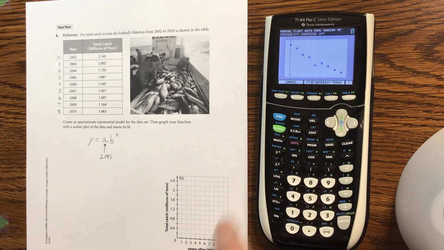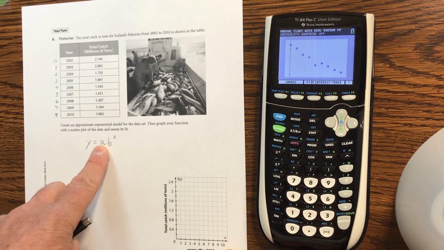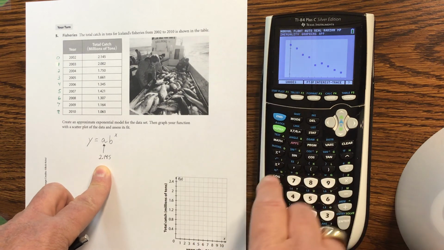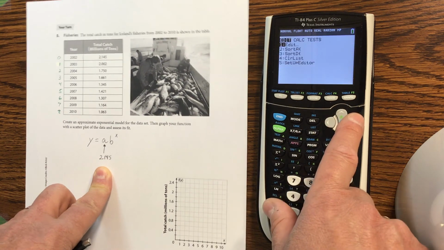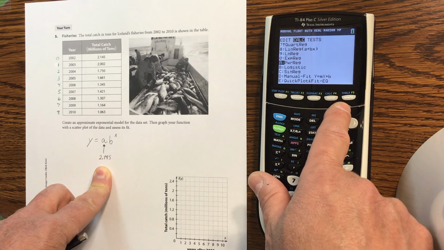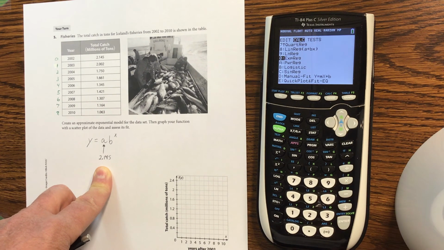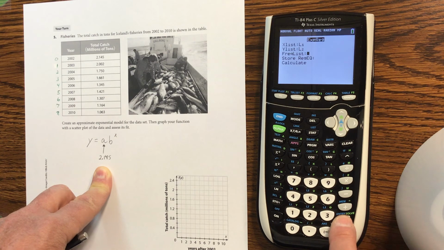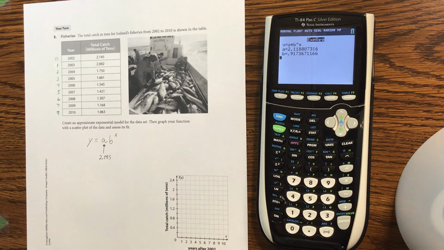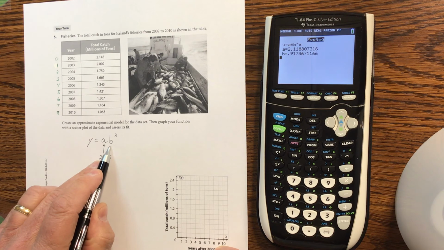All right, ready? So the next thing we do now, we can figure out what this function is. We know A is 2.145. That's a rough estimate. Let me show you, based upon our data, what the answer is. So we go to stat, go over to calc. Okay, we find the one that says EXP regression. That means exponential regression. You click that, and you go all the way down to evaluate. There we go. Again, like I said, this one, based upon our data, is going to be a little bit different. Okay, we can figure out what our B value is here.